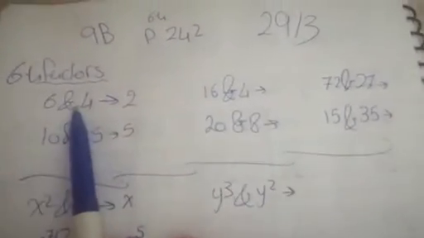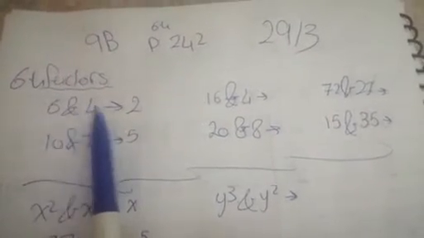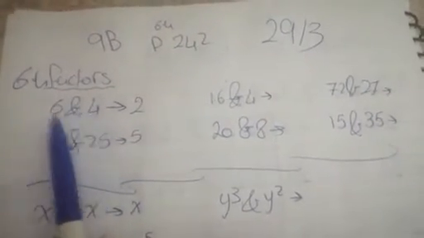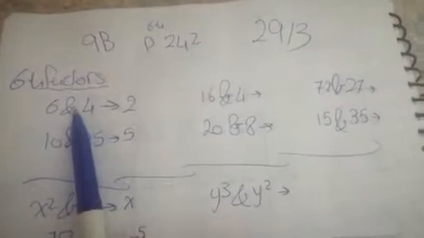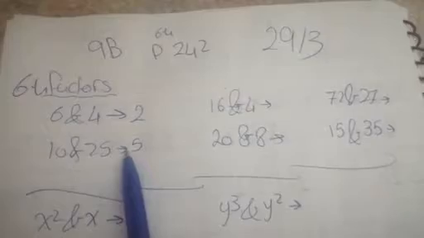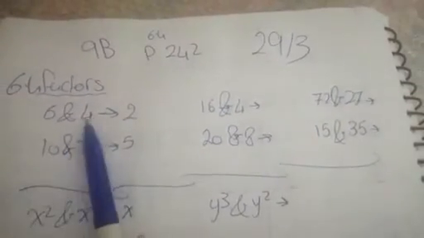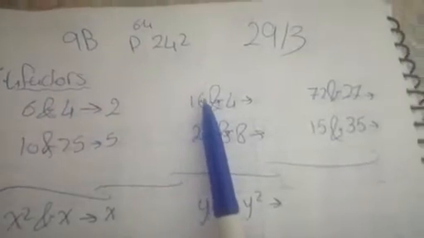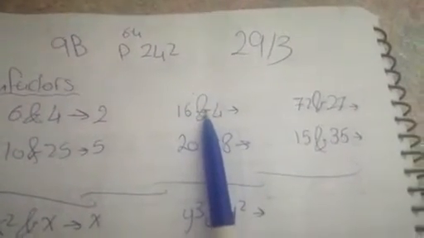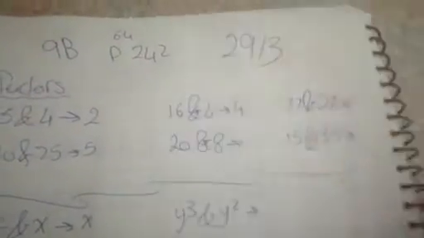If we have 6 and 4, what can we take common factor of them? Common factor means both are in the same multiplication table of what? 6 and 4 both are in the same multiplication table of 2. 10 and 25 both are in the multiplication table of 5. But we need the highest, so for 6 and 4, 2 is the highest one. 16 and 4 both are in the multiplication table of 2, but the highest one is 4, both are in the multiplication table of 4.